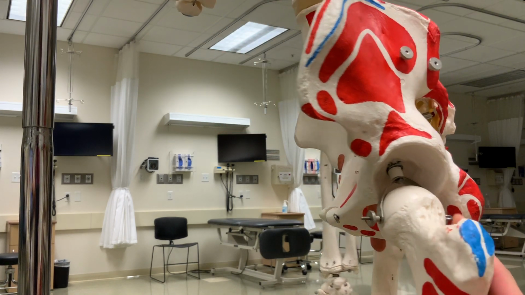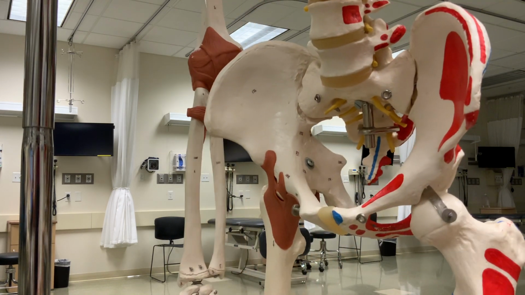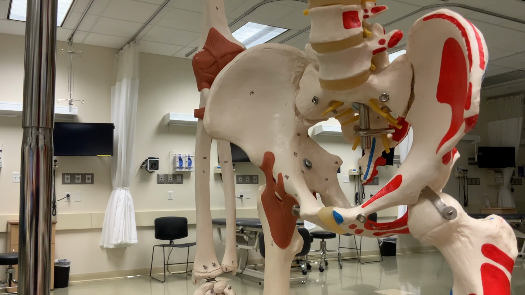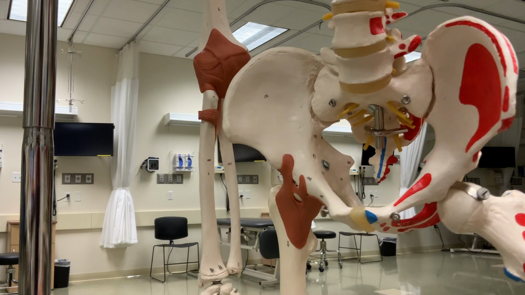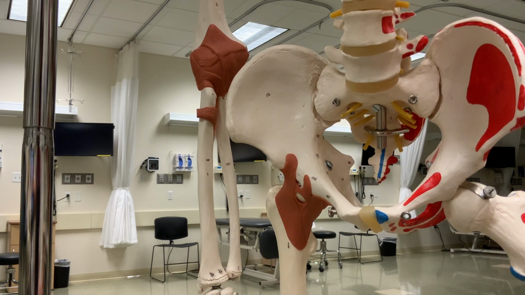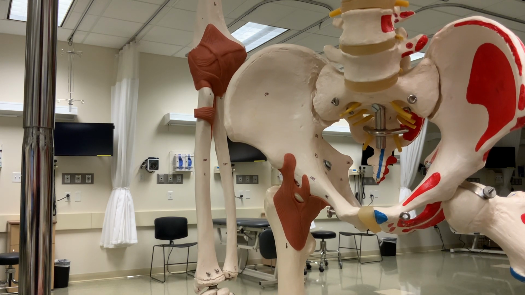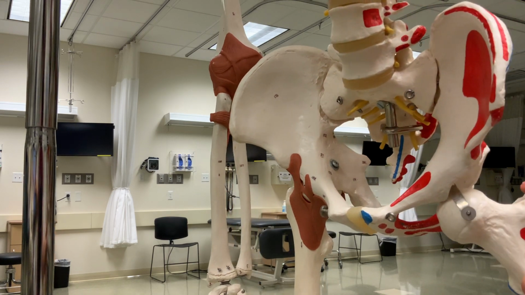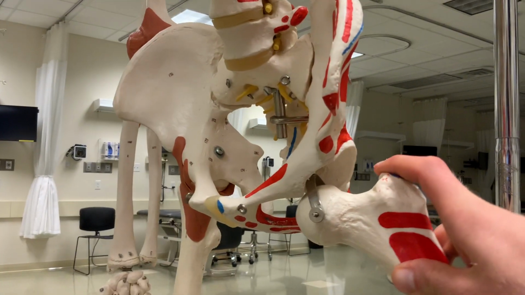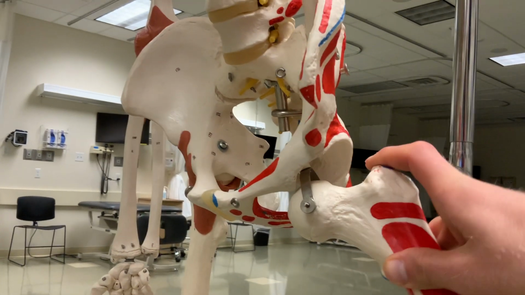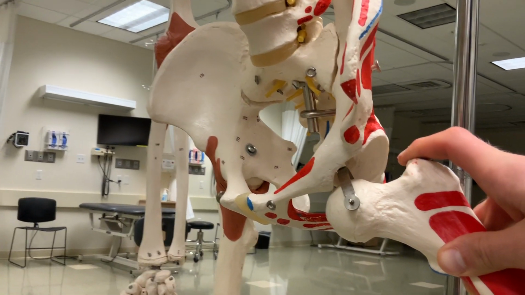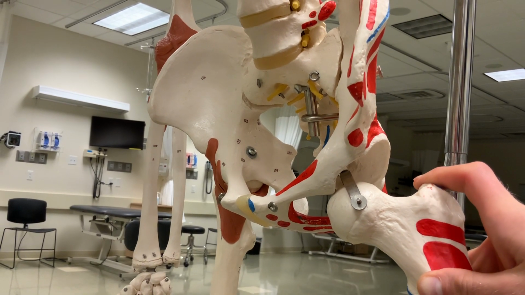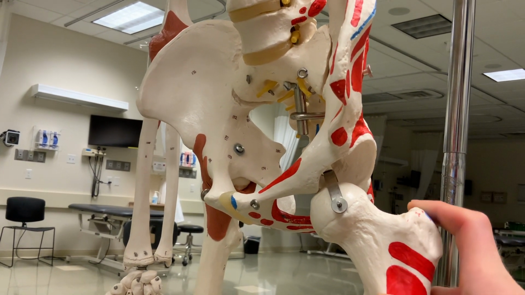And now for abduction, we are going to have a lateral roll with a medial glide, and we will also be getting a medial spin as well. And then for adduction, we are going to get a medial roll with a lateral glide and a lateral spin.